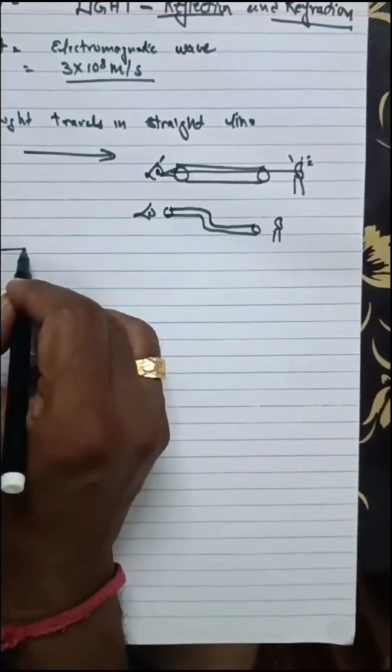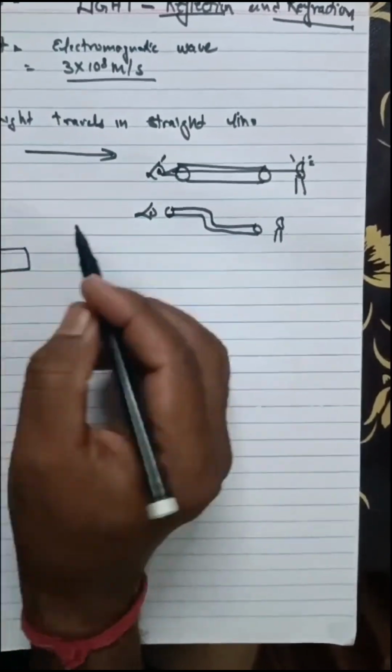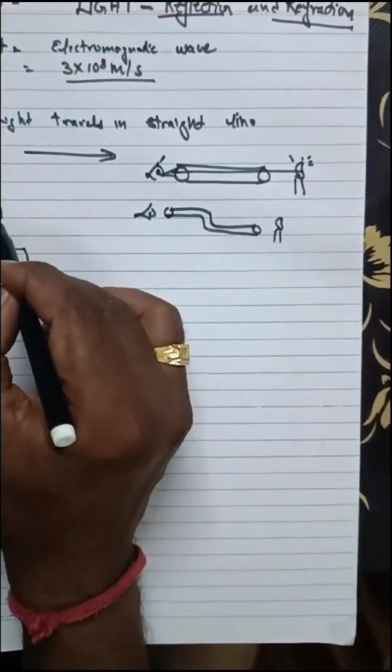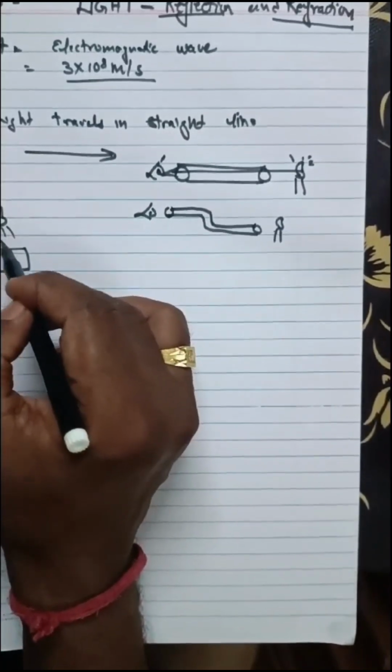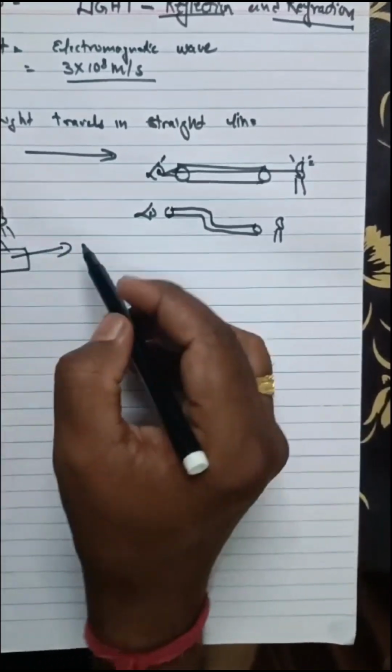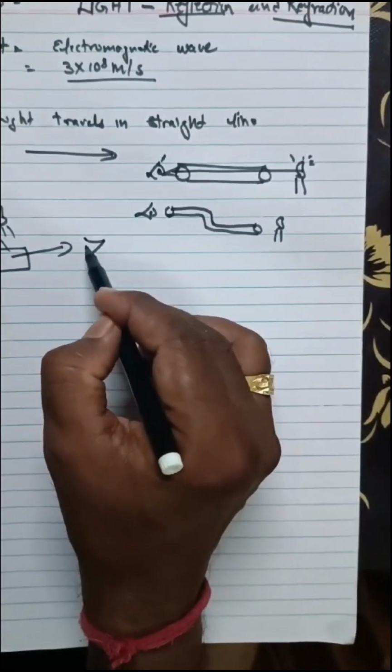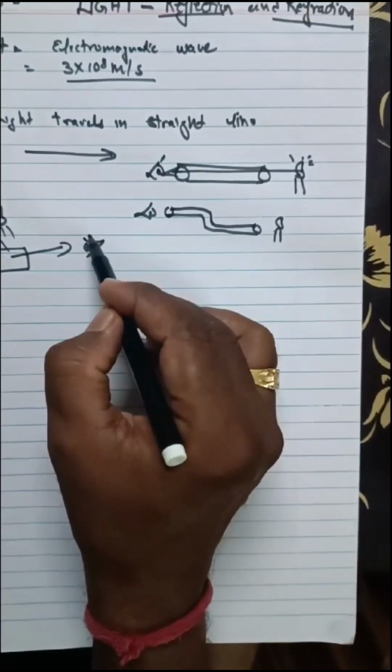Suppose this is a book. How are you able to see the book? We are able to see the book because there is a bulb in your home and the bulb is emitting light, and this light is actually reflected to your eyes. Now we also come to the concept that light is reflected.